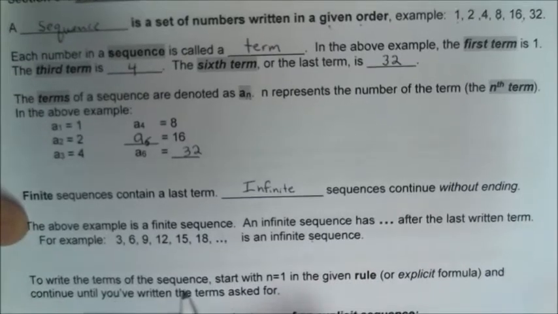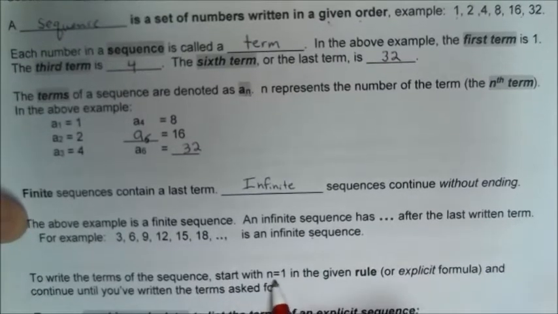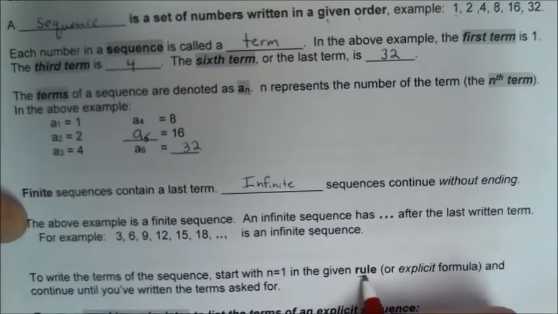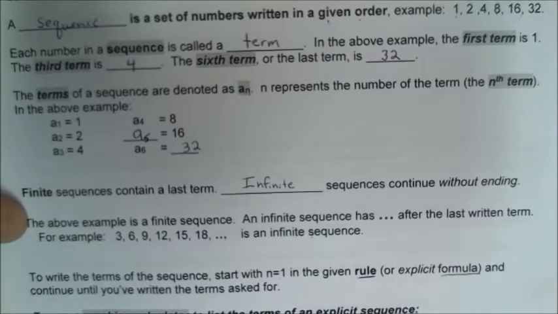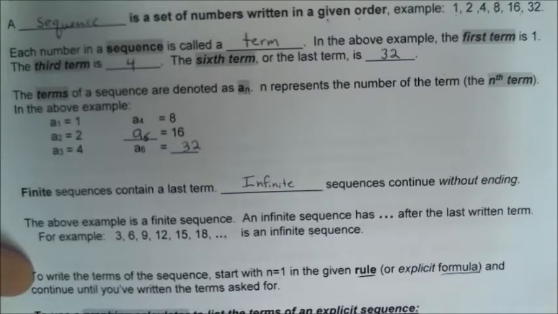If you want to write the terms of a sequence, you start with n equals 1 in the given rule. There's something called a rule for sequences, or a formula, to get the term you want. Then you continue until you've written the terms asked for.